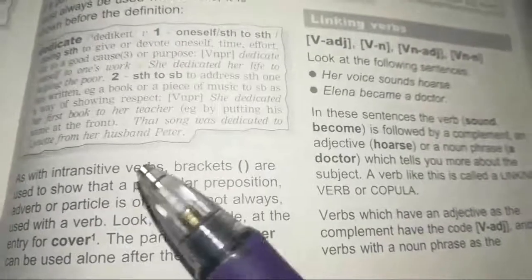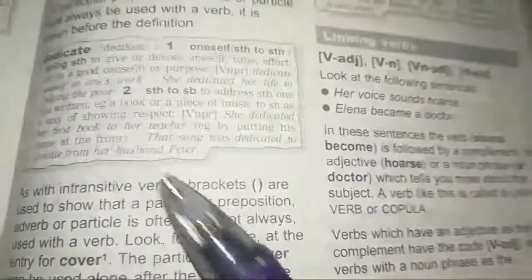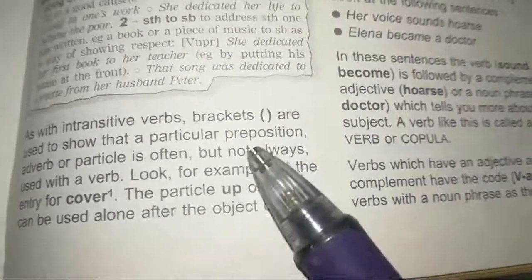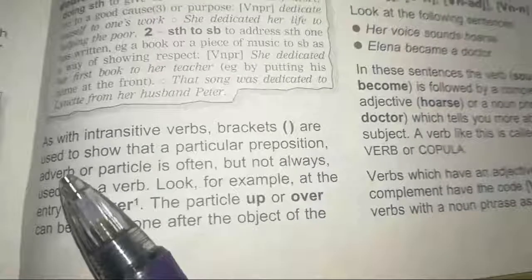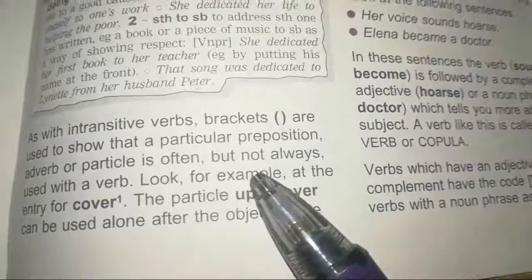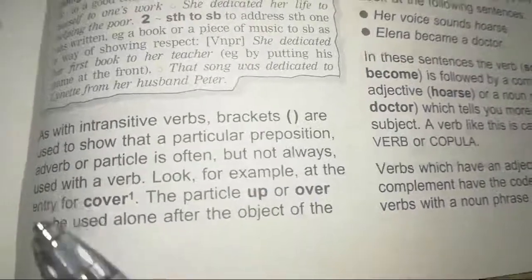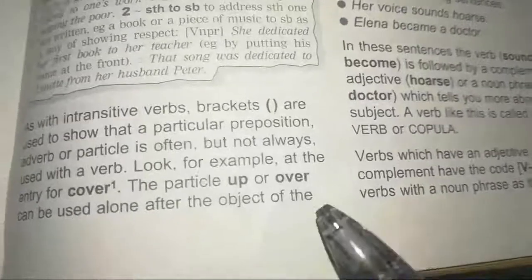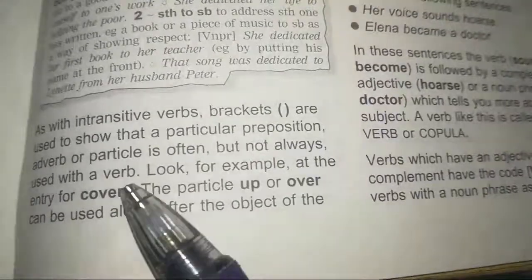As with intransitive verbs, brackets are used to show that a particular preposition, adverb, or particle is often but not always used with a verb. Look, for example, at the entry for cover.